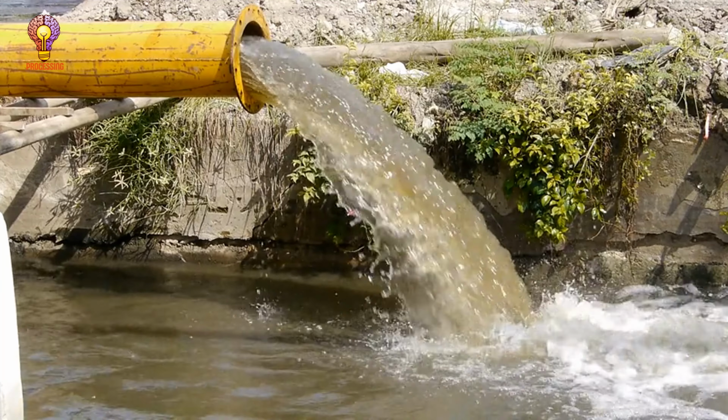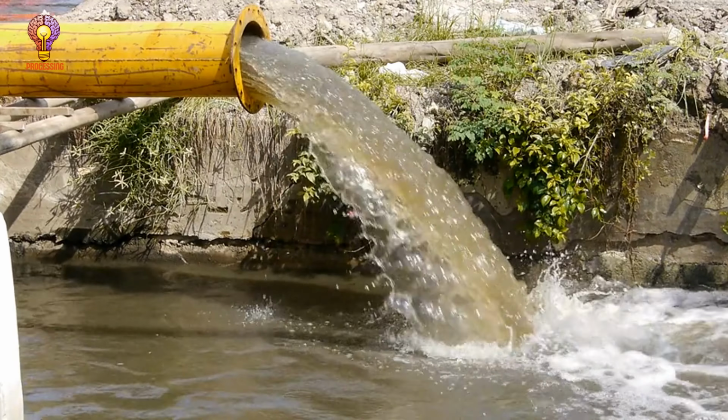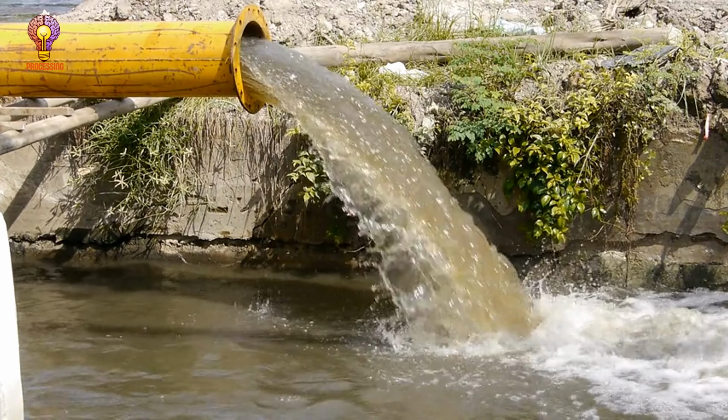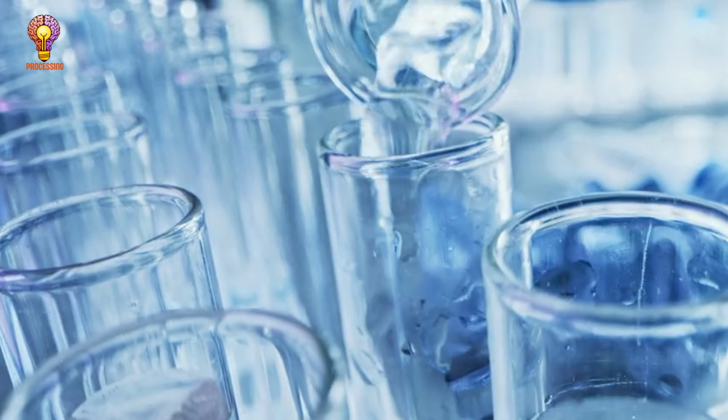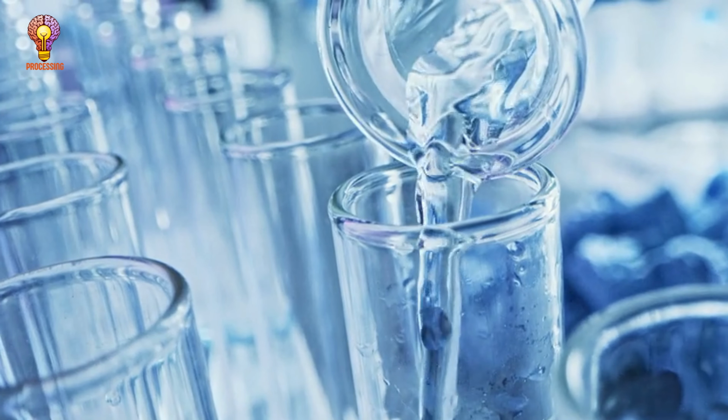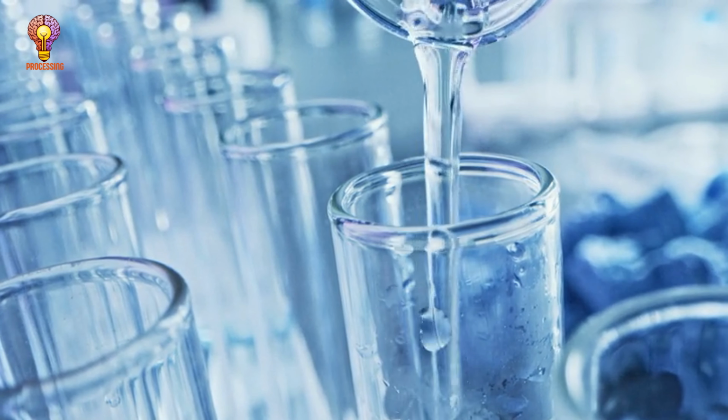Water recycling and management. Mining operations often use significant amounts of water, especially in processing, so many companies are investing in technologies that allow them to recycle and reuse water, minimizing their impact on local water resources.